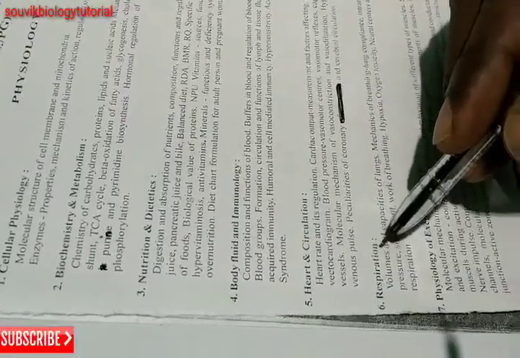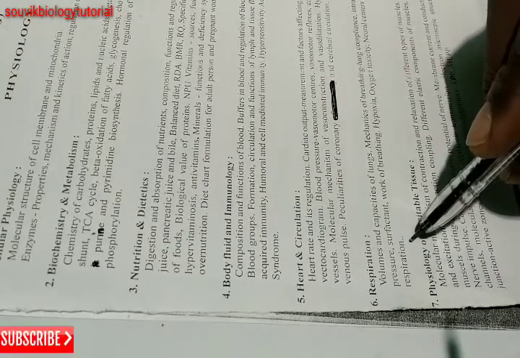Next chapter is respiration, which includes volumes and capacities of lungs, mechanics of breathing, lung compliance, intrathoracic and intrapleural pressure, surfactant, work of breathing, hypoxia, oxygen toxicity, neural centers and reflexes regulating respiration.